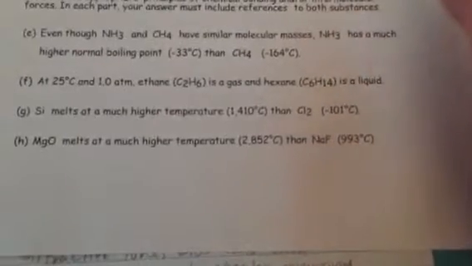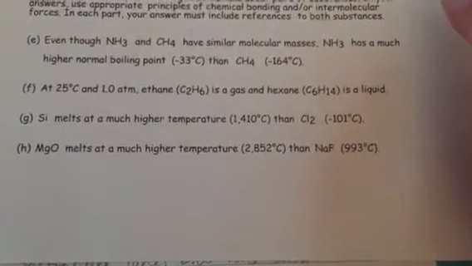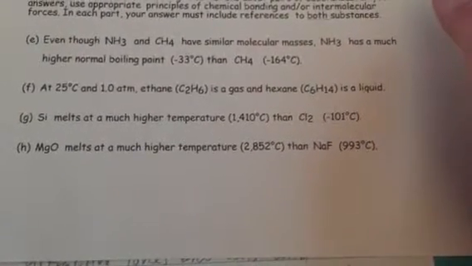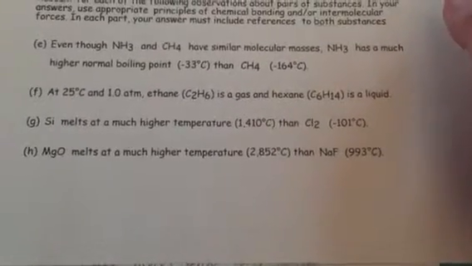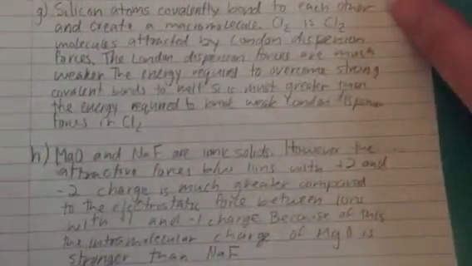Okay, the next question, H, is MgO melts at a higher temperature, 2,852 degrees Celsius, than NaF, 993 degrees Celsius. Okay, so we know that MgO and NaF are both ionic solids.